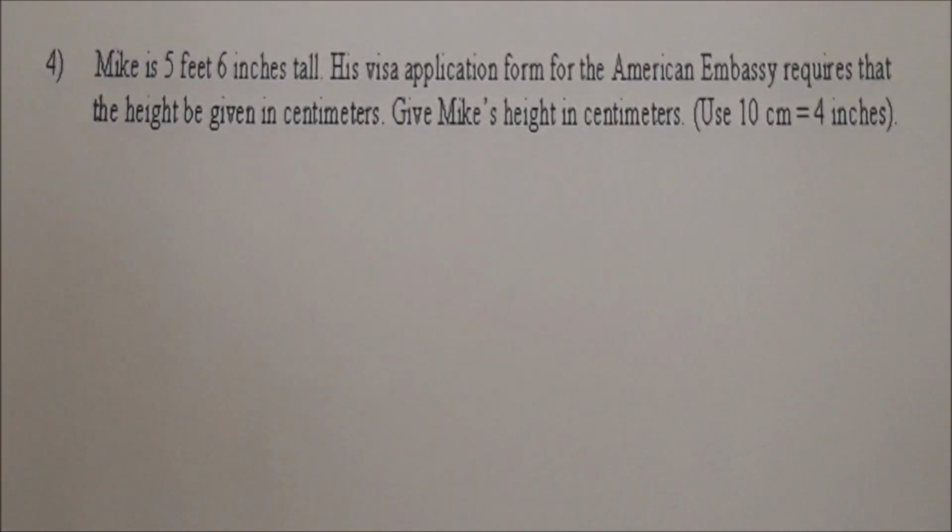Mike is 5 feet 6 inches tall. His visa application form for the American Embassy requires that the height be given in centimeters. Give Mike's height in centimeters. Use 10 centimeters equals 4 inches.